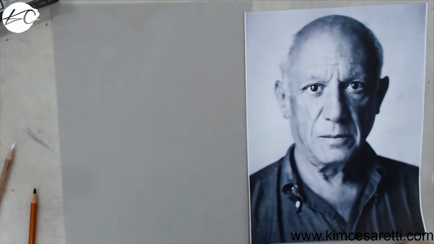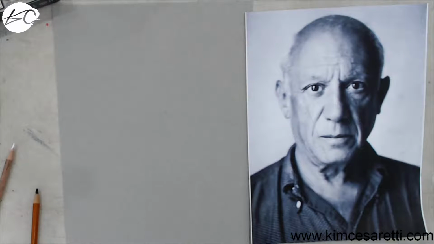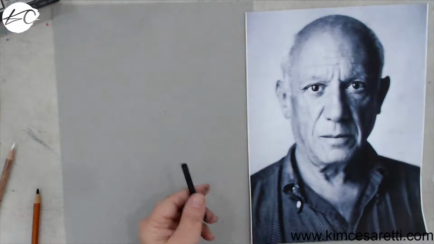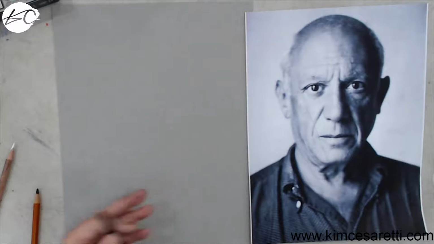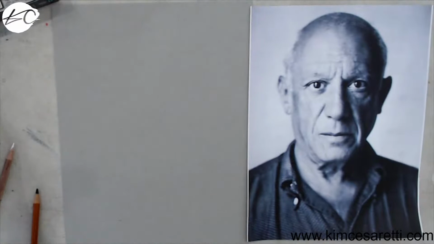So yeah, that was something that I learned in a workshop. I never really paid much attention to the differences between charcoal, but I thought, oh wow, that's really great to know about the willow charcoal. I never realized that it didn't have the binder, that it was just going to wipe right off the page, which it does.